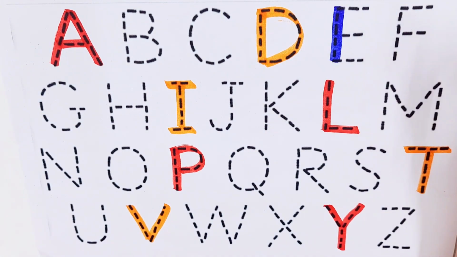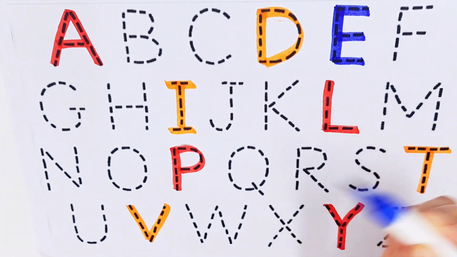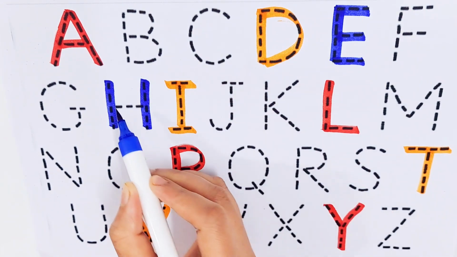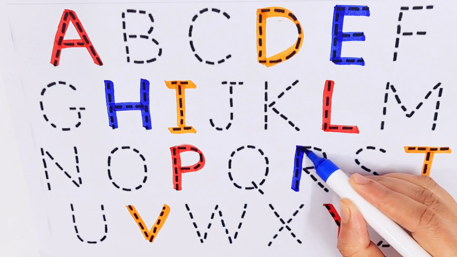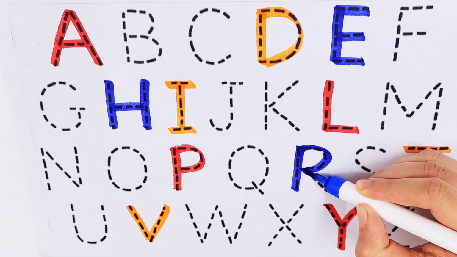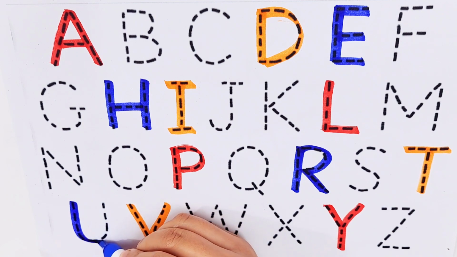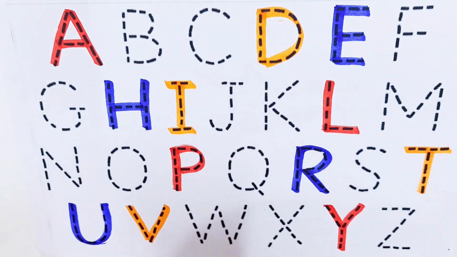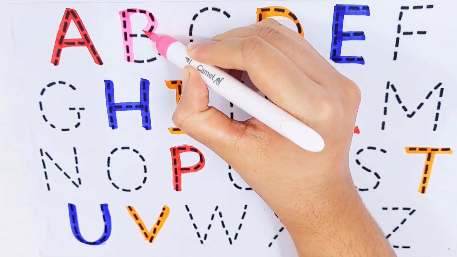E for elephant. H for house. R for rainbow. U for universe. Pink color. B for bus.